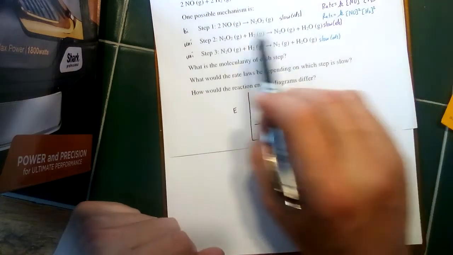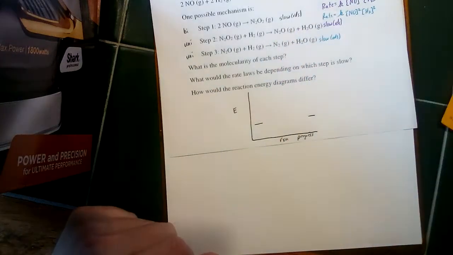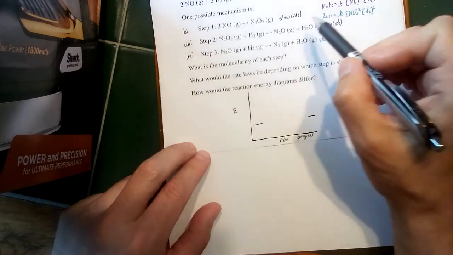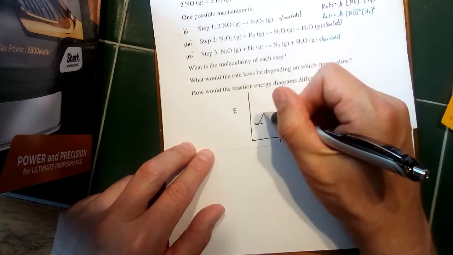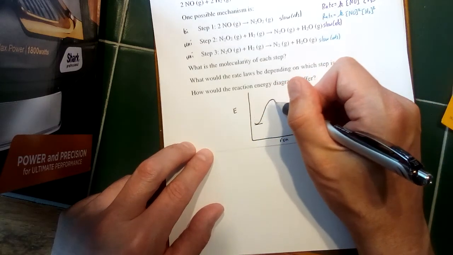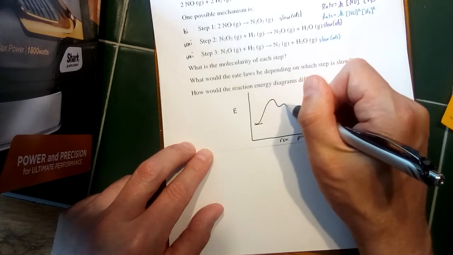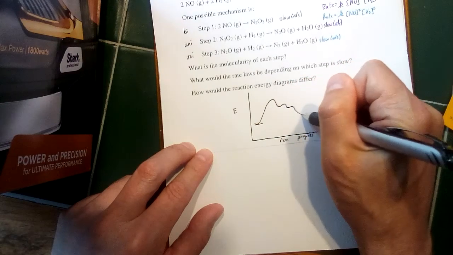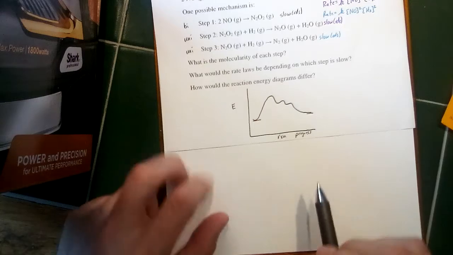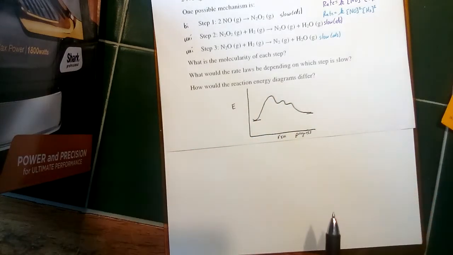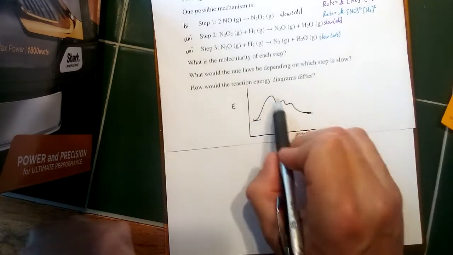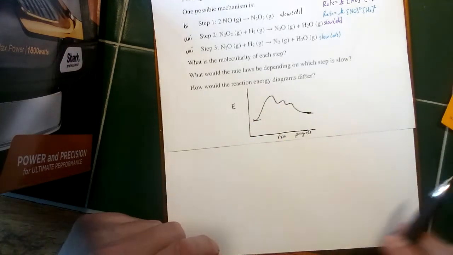Now, if the first option, where I used my black ink pen, the first step is slow, that means the first step would have a fairly large activation energy, the second step would be fairly small, and the third step would be fairly small. So it might look something like that, right? Once we get by the first step, we're going all the way to the products, no matter what. So the first step is slow, the other two steps would be relatively fast.